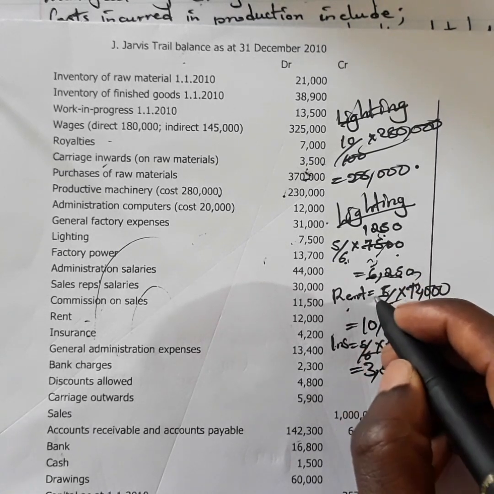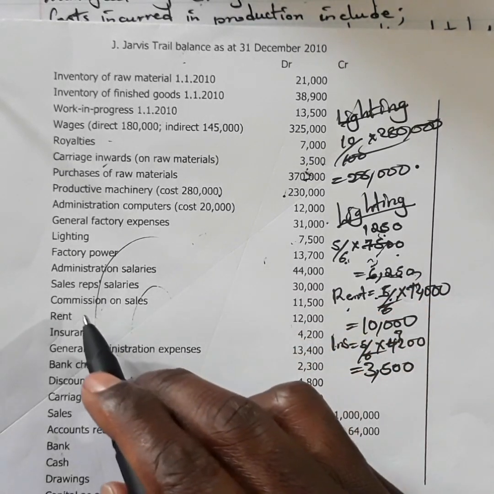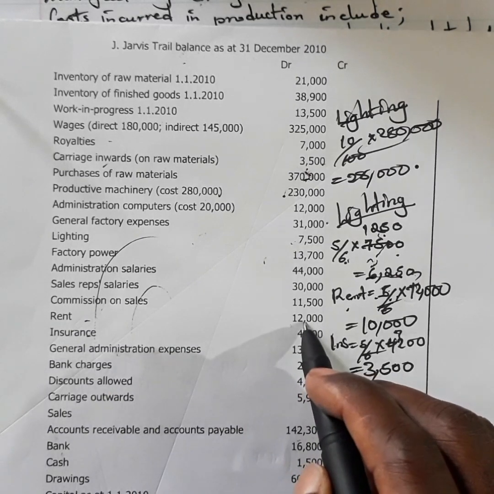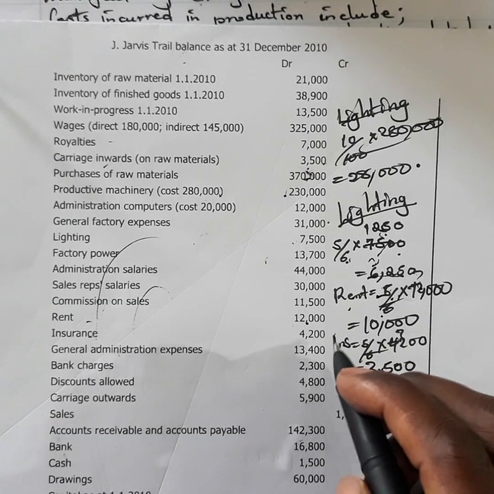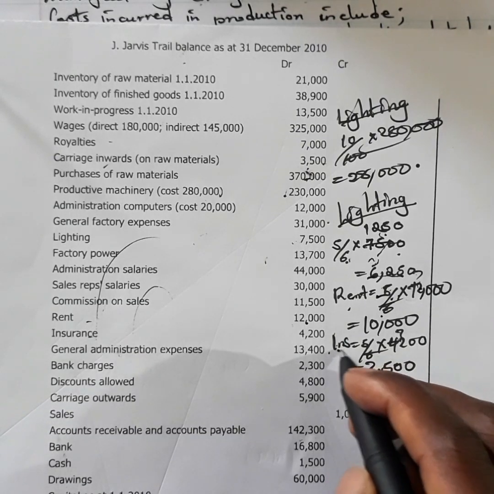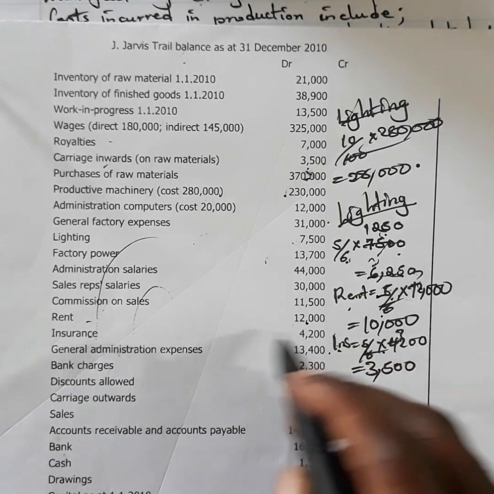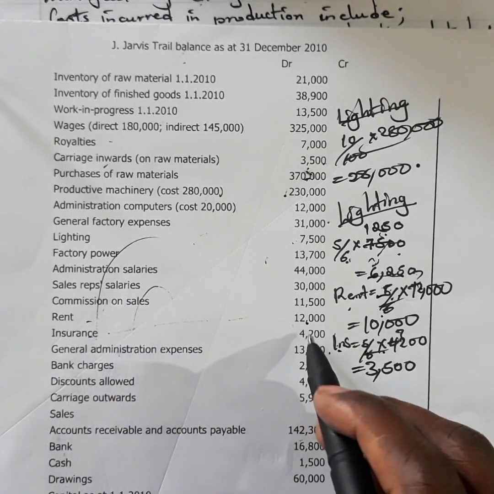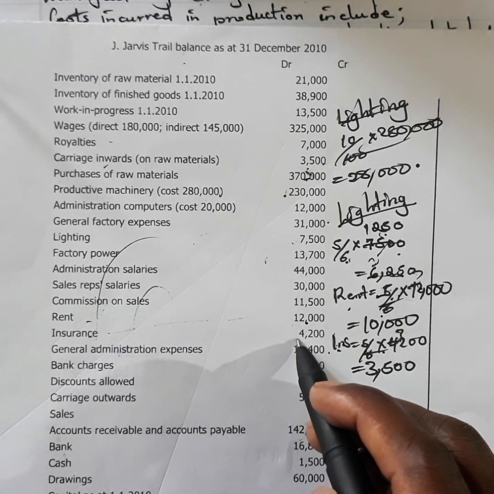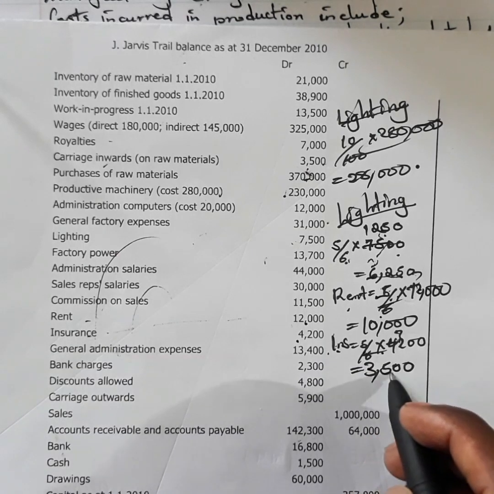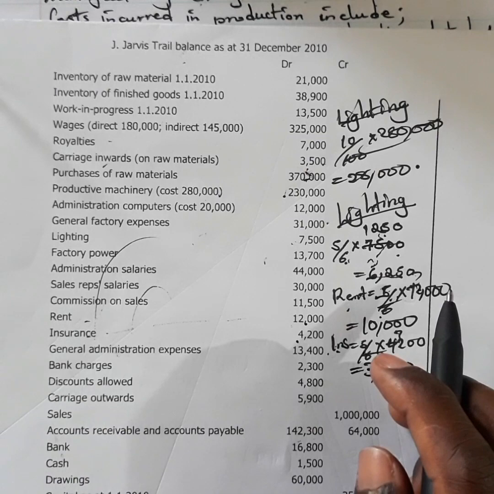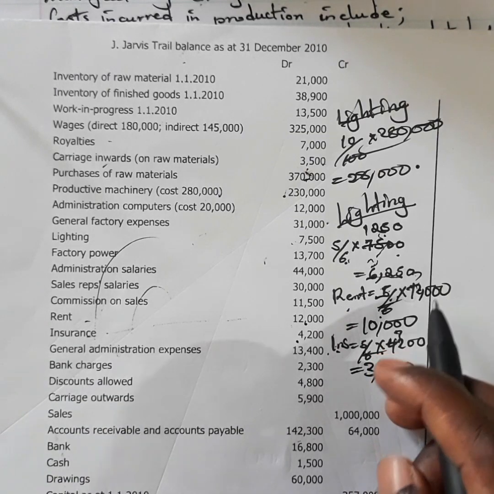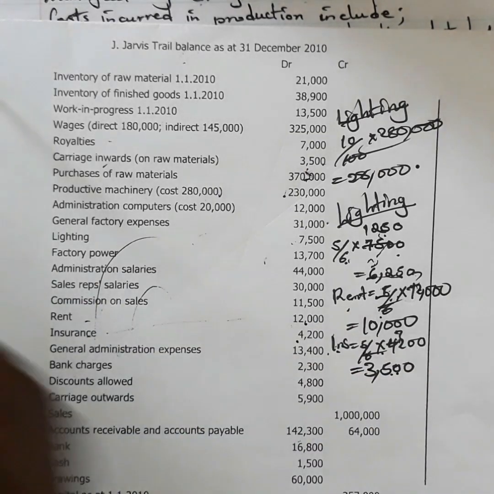Then rent is again 5/6 times the value of rent we have here, which is 1,200. So 5/6 of 1,200 we get 10,000. Then finally we have insurance, which is 5/6 again times the value given in the books, which is 4,200, and that will give us 3,500. Now these are the adjusted values for this particular entity. Then we begin by looking at how to do the question.